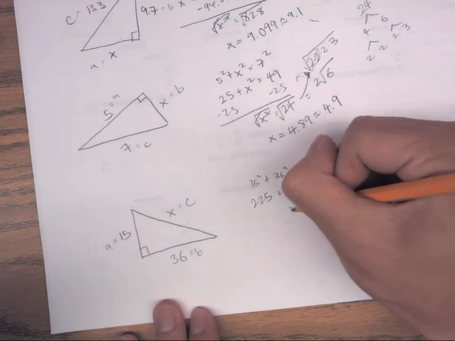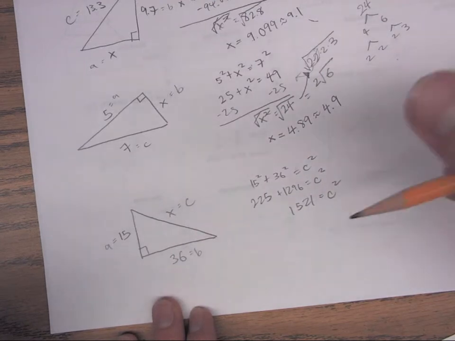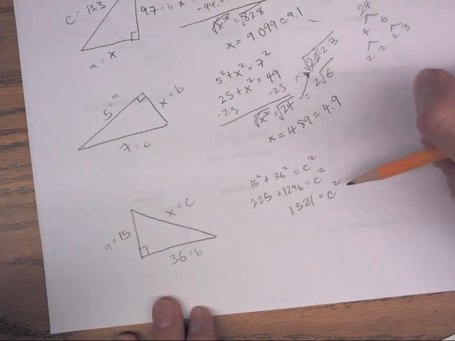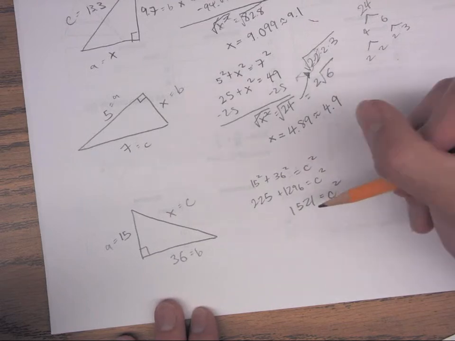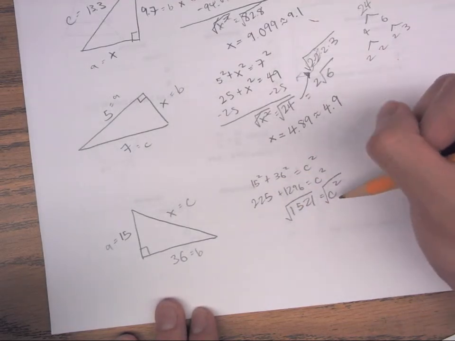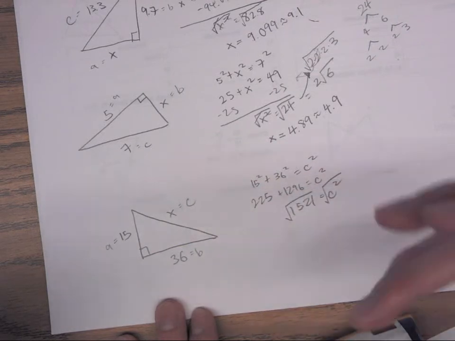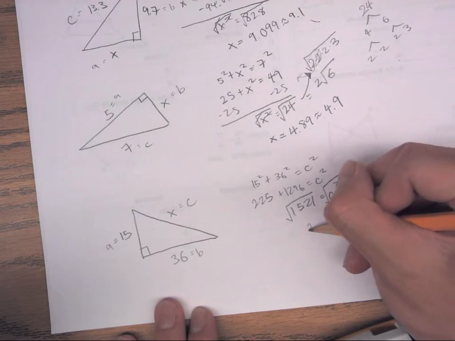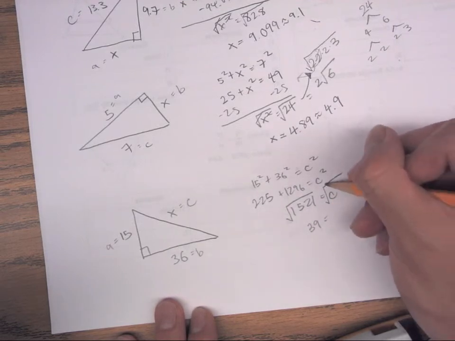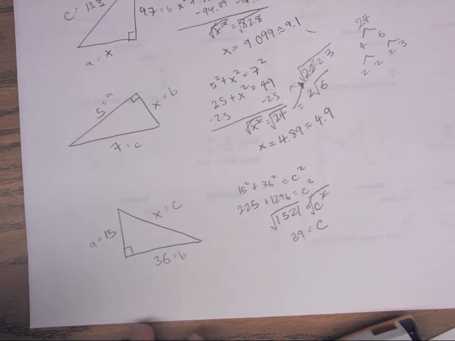So this is going to be 1521 equals C squared. Your goal is to find the hypotenuse. You want to get rid of the square. To get rid of the square, find the square root. If you type in the square root of 1521, that happens to be a nice number, 39. So if you cancel these out, C is going to equal 39.